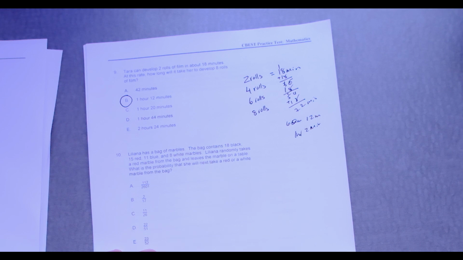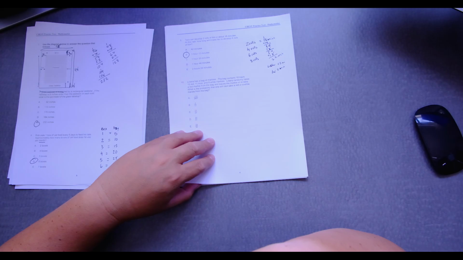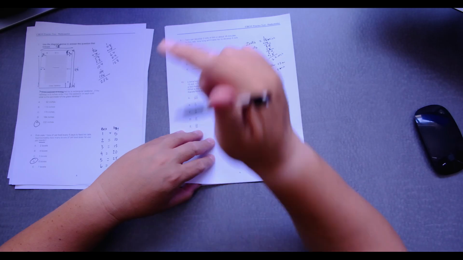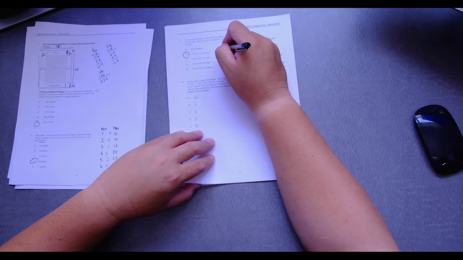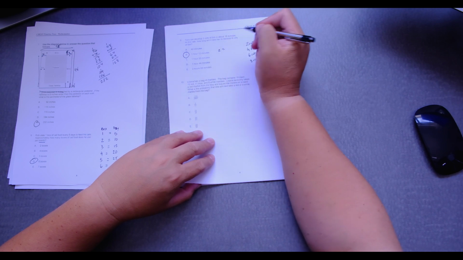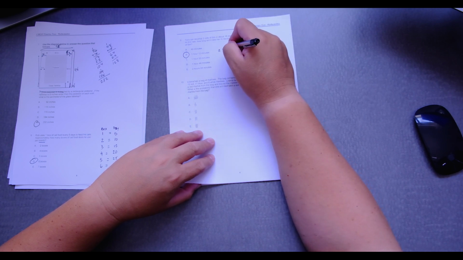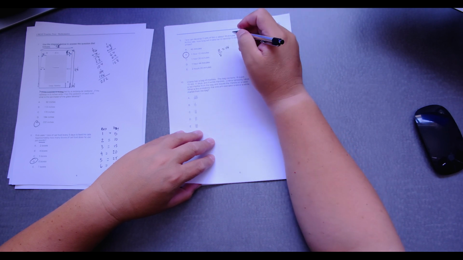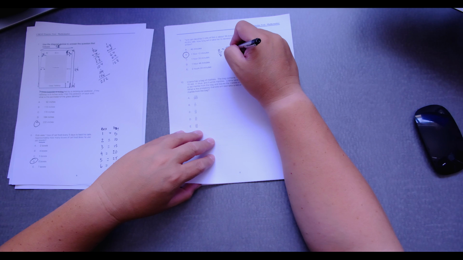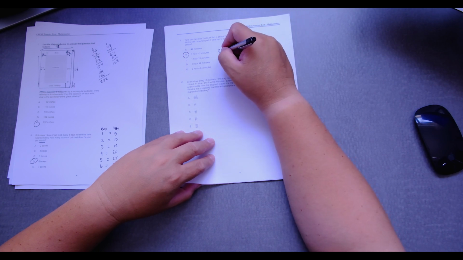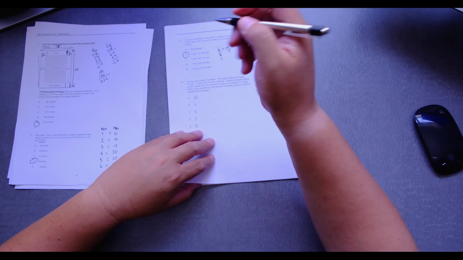Yes, you can do proportions, which eventually we're going to have to do. So let's see. 2 is the same as 18, and I want 8, right? How much time? And I can reduce, couldn't I? 1 over 4.